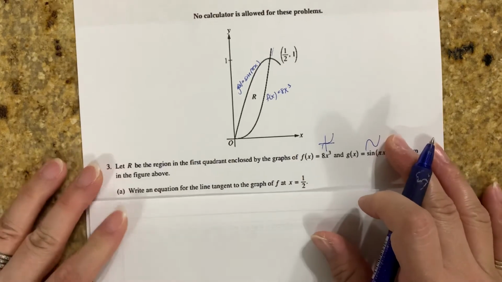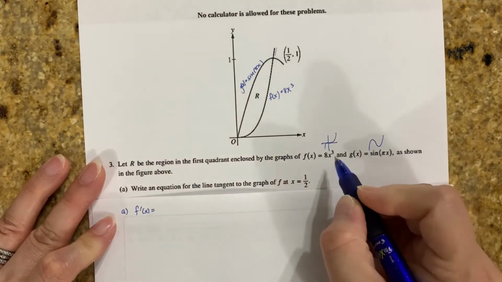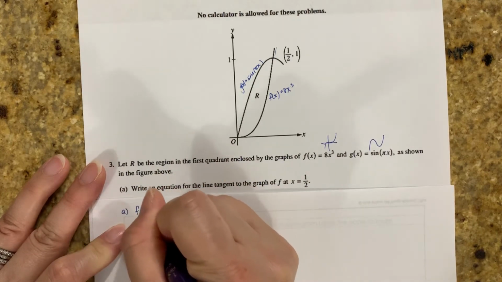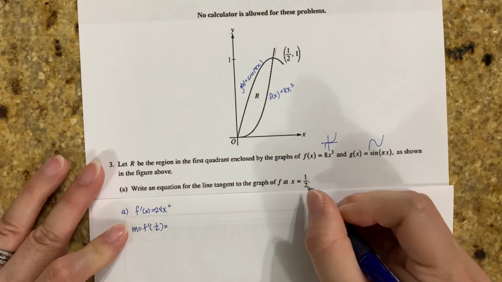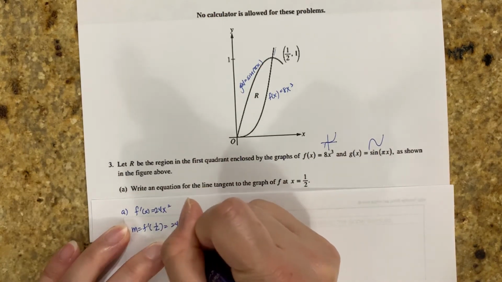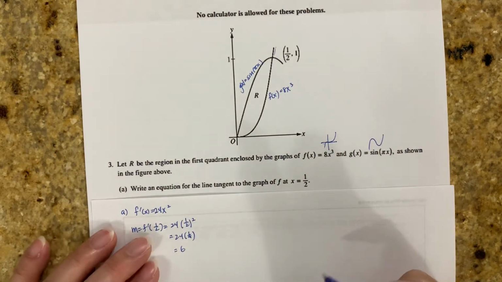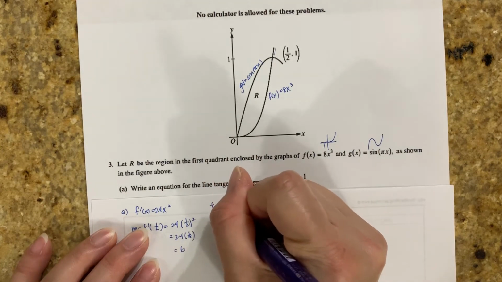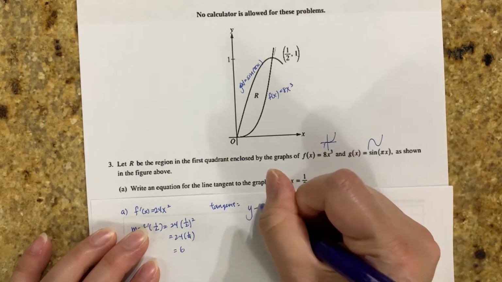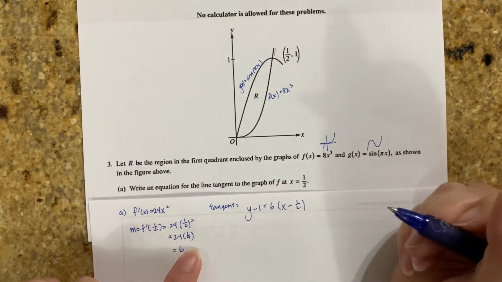So first thing we need to do is find f prime. So part A, f prime of x is equal to 24x squared. And so my slope is f prime of 1/2 because it's at that point. So 24 times 1/2 squared, 24 times 1/4, that gives me 6. That's my slope. All right, so the tangent line is y minus y1 equals m times x minus x1.